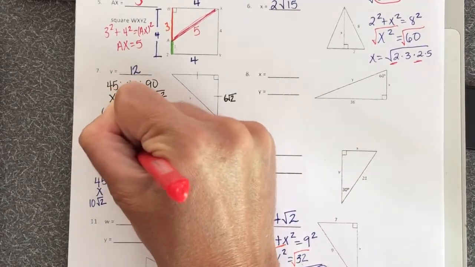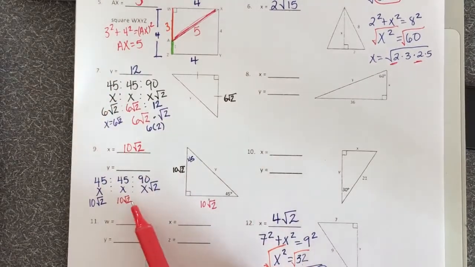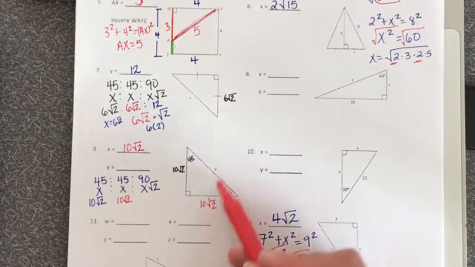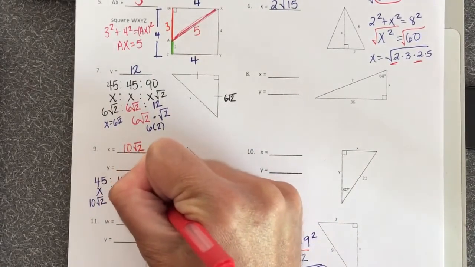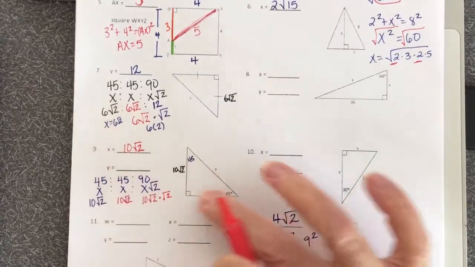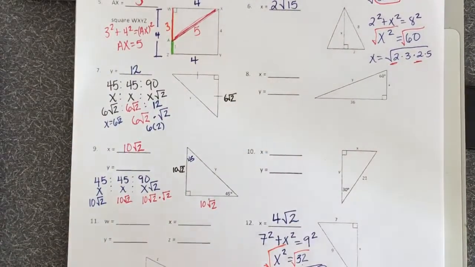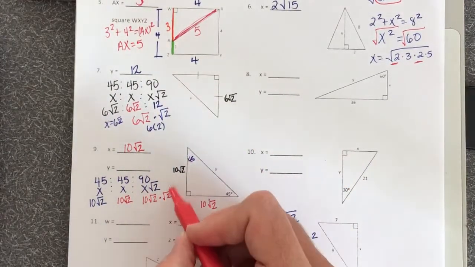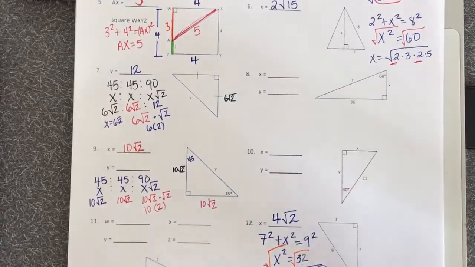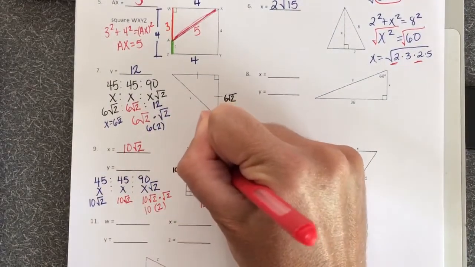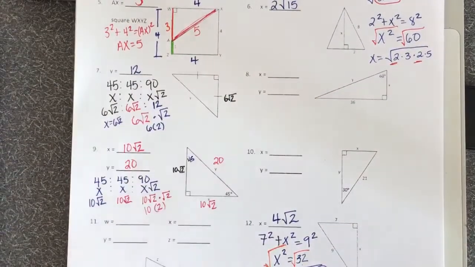So now we know what X is. And so since I know what X is, all I need to do now is times that by the square root of 2. Because remember, it's the length of the leg times the square root of 2. The length of the leg is 10 times the square root of 2. Times that by the square root of 2. Square root of 2 times the square root of 2 is 2. 10 times 2 is 20. So Y is 20 units long. So some take a little bit more work than others. It really does depend on the side length that is given to you.